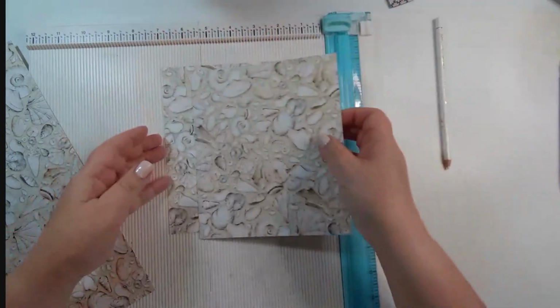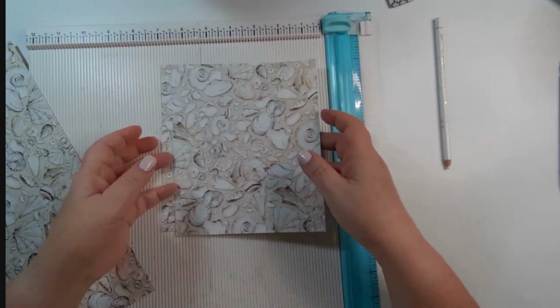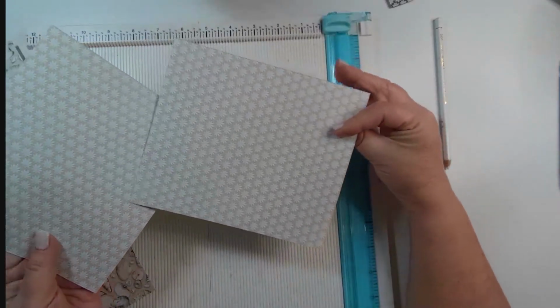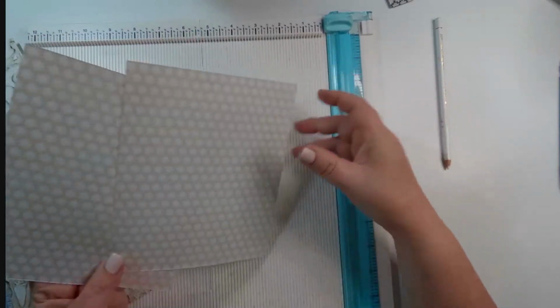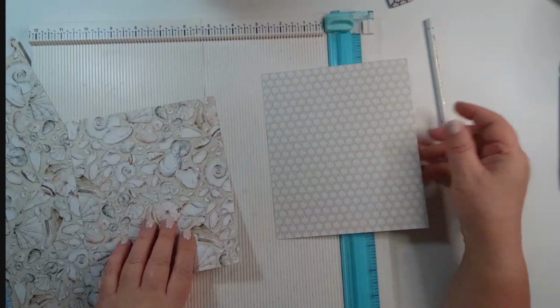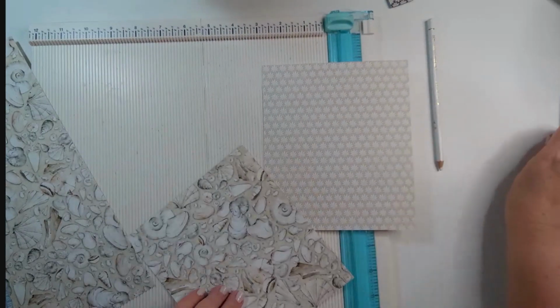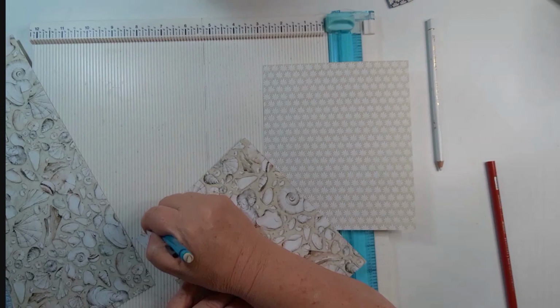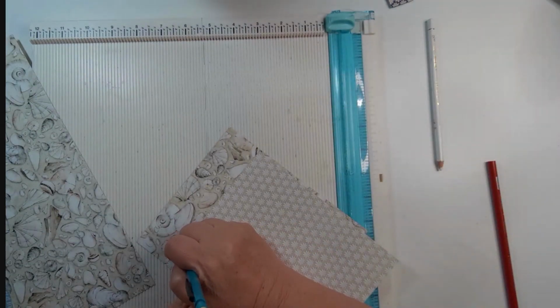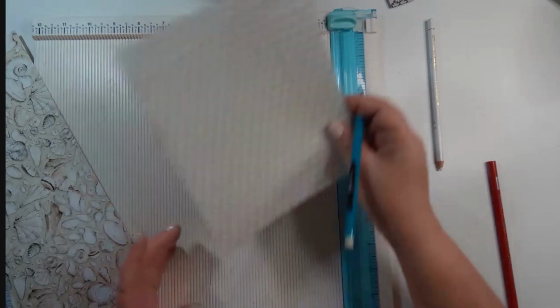I have 2 pieces that are 6 by 7. They'll be C4-1 and C4-2. I can choose to do one like this and one like that, or both the same. C4-1, and I'm going to mark this one as C4-2.